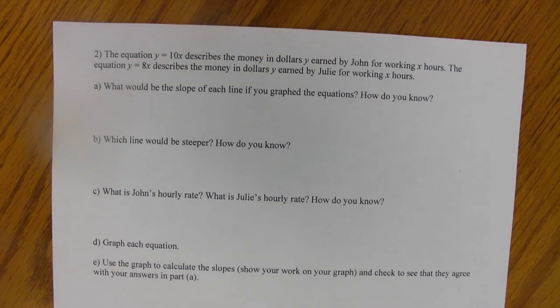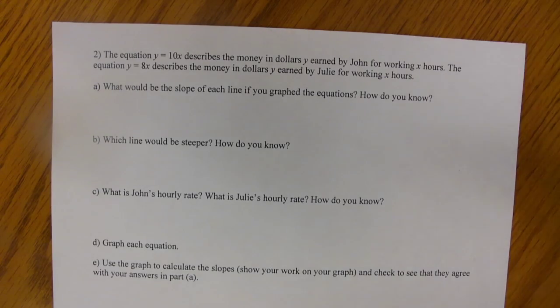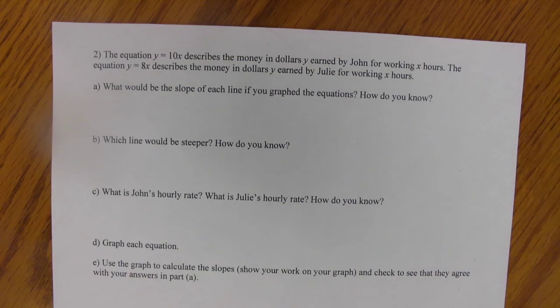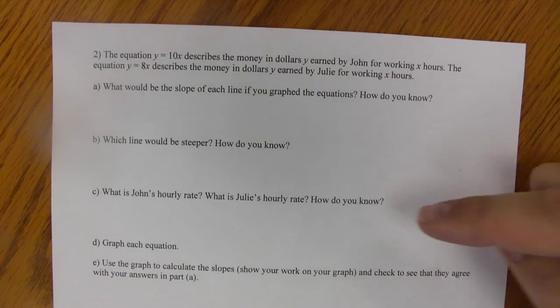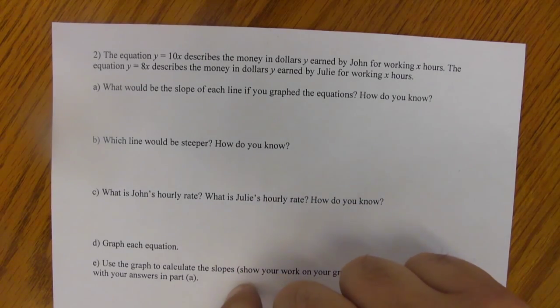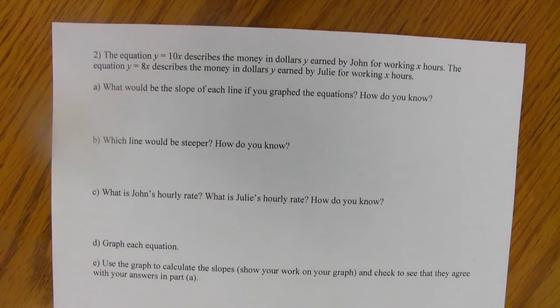The equation y equals 8x describes the money in dollars y earned by Julie for working x hours. You're going to find the slope, which one's steeper. By the way, you don't even have the graph and you're going to find the slope based on what you learned from the other side. You're looking for the hourly rate. Finally, you're going to graph the equation and then find the slope from there and check to see if it was the same as what you found here. So we'll work on that for a few minutes and then we'll do part B.